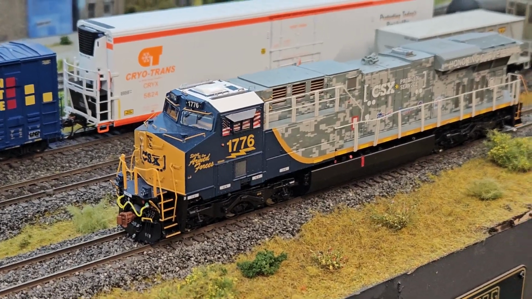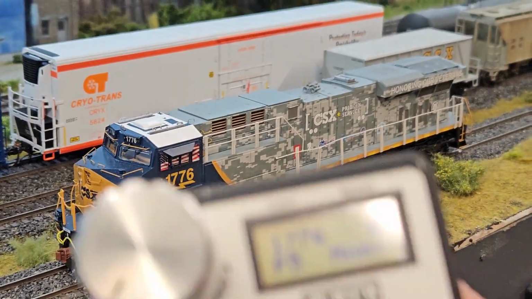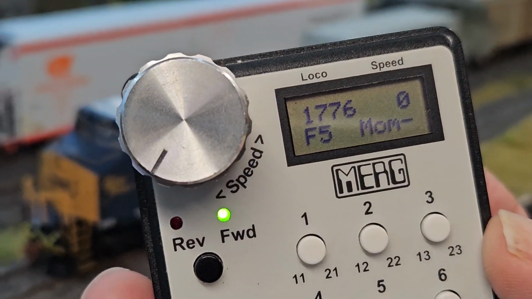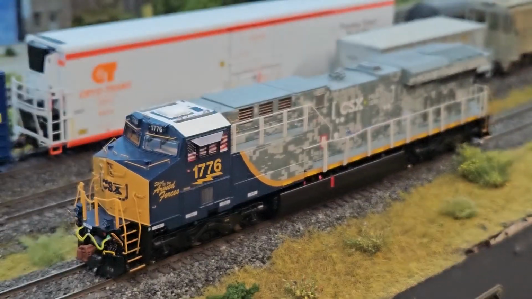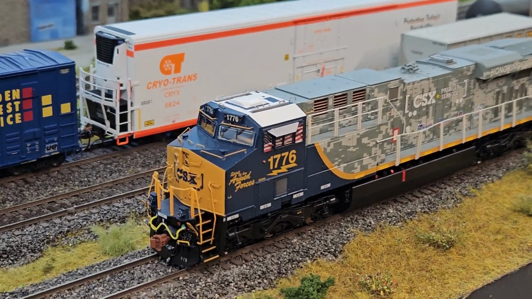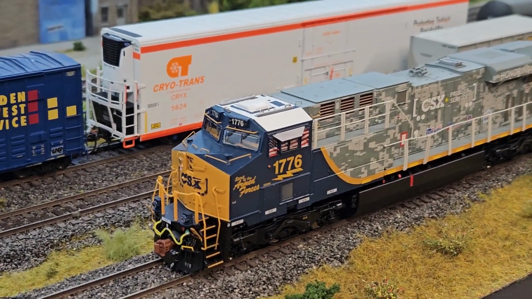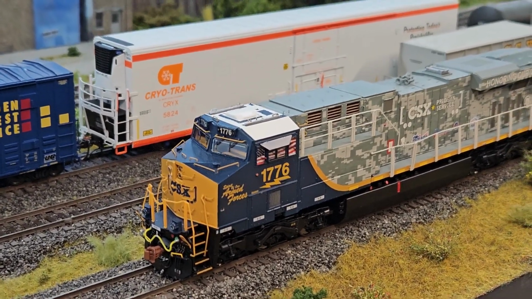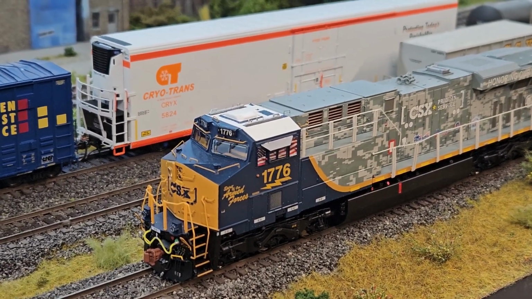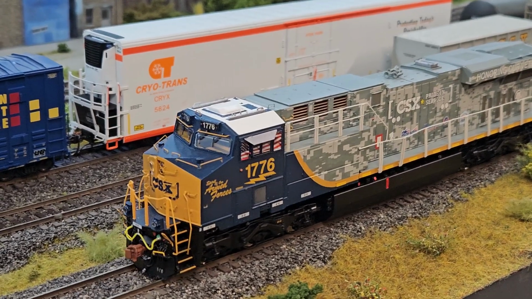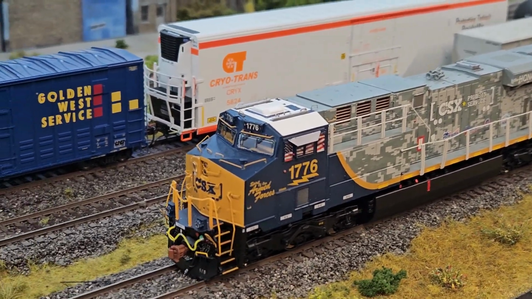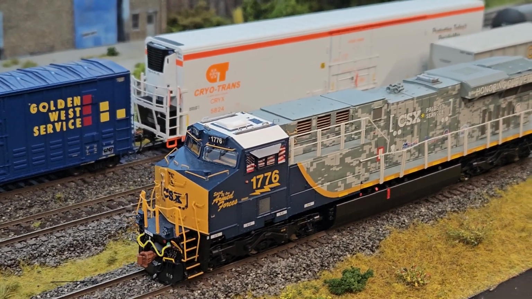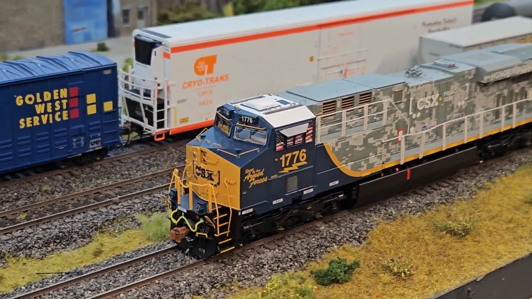It's 1776 that I'm operating, and that's what I've got the cab number on there. So that's its normal number, and it's operating in normal mode. I'll take it forwards a bit to show that it's moving, and take it backwards. So this is all operating as normal.